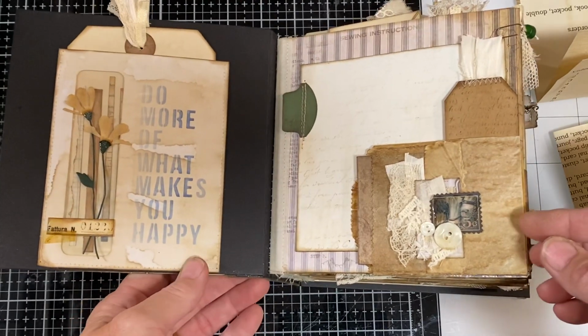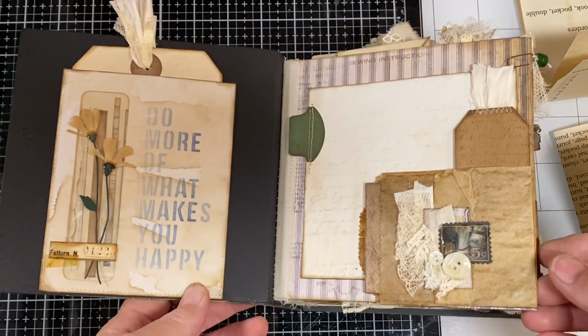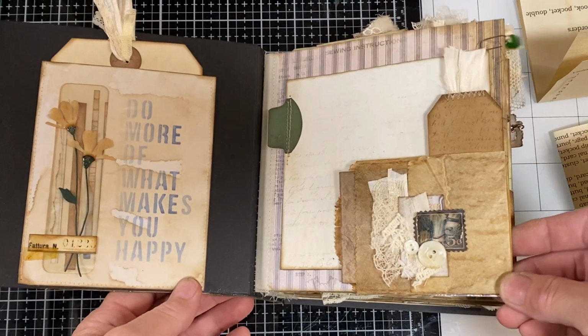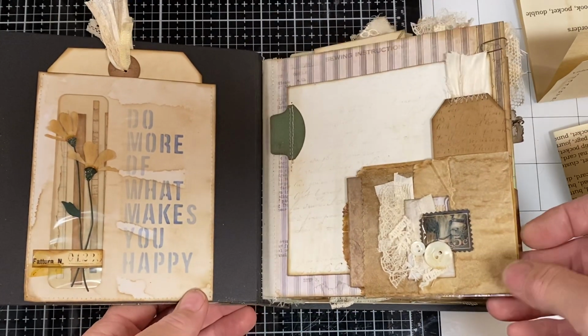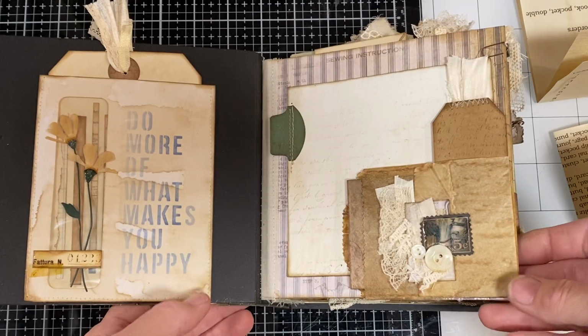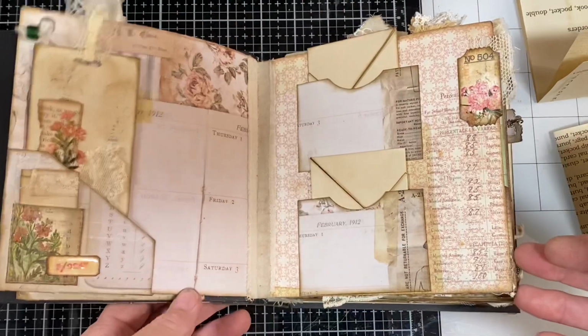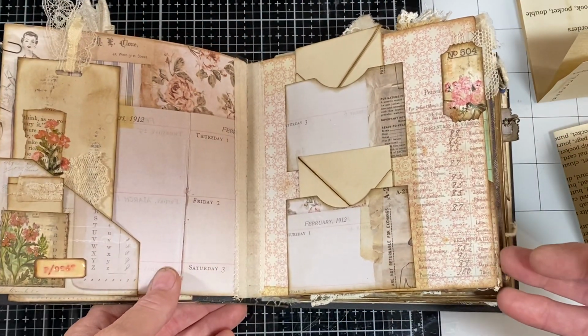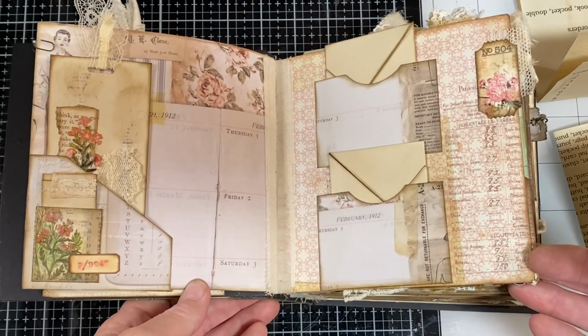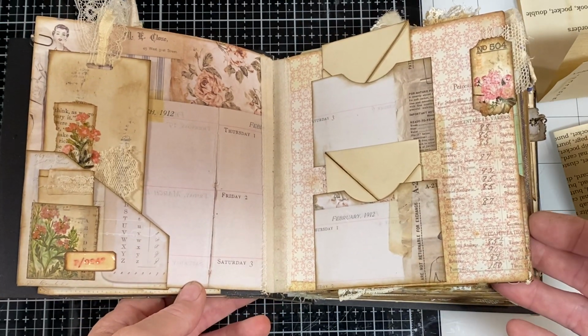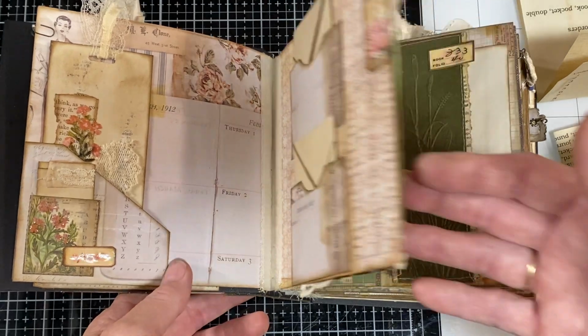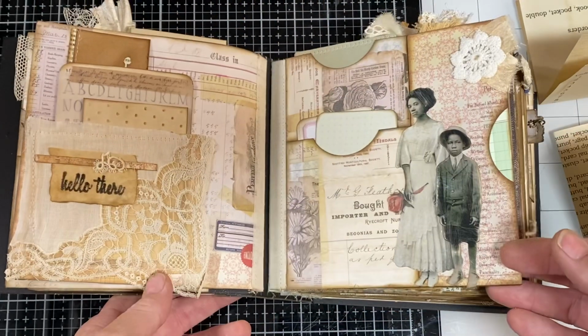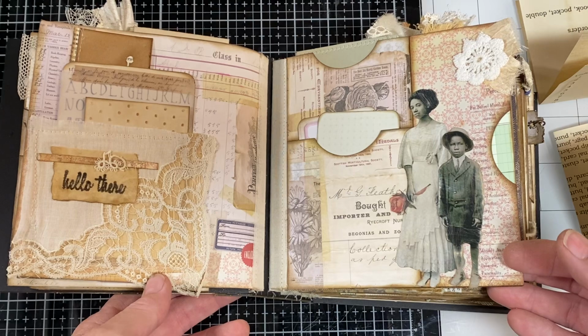Okay, so inside cover, page 1. Again, I'm just going slow so the people who wanted to do screenshots can. A couple different people asked about it. Pages 2 and 3. Pages 4 and 5.